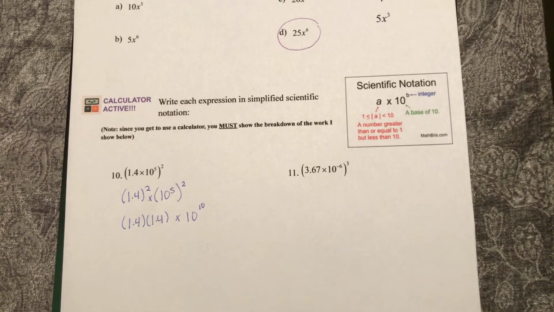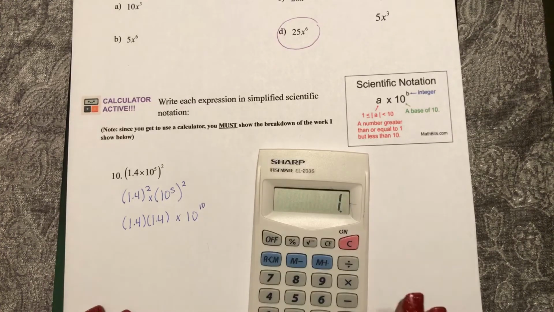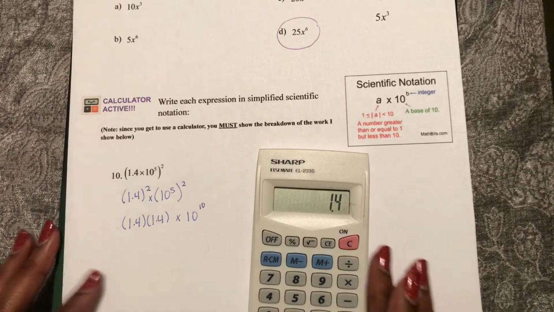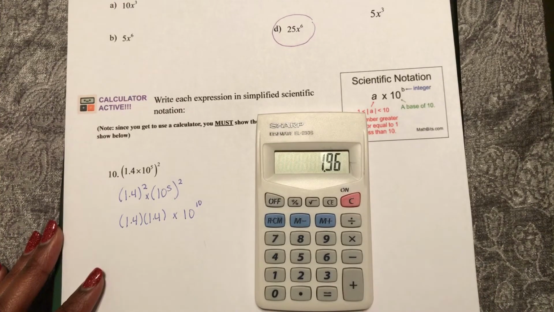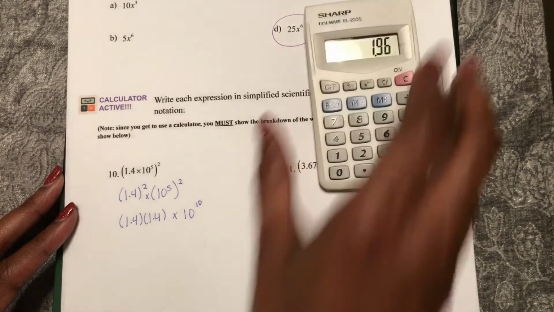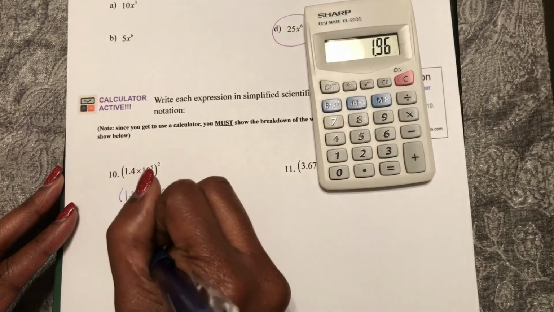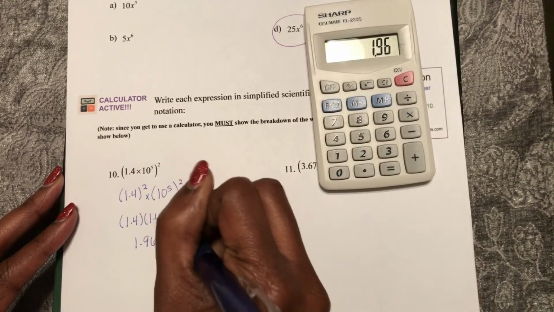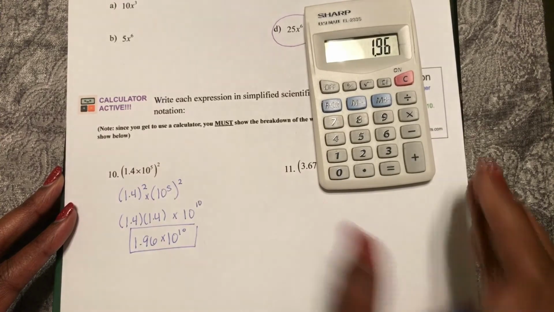Now for this piece in front, 1.4 times 1.4, really you don't need a calculator for this, but it doesn't hurt right now, is 1.96. So this becomes 1.96 times 10 to the 10th power, simplified.